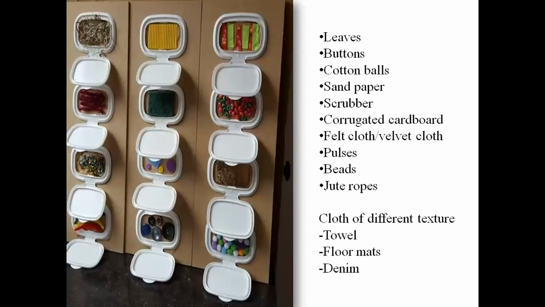Here you can see the lids placed on the left, and you can paste many things on them, different textures. You can place leaves, buttons, cotton balls, sandpaper, scrubber, cardboard, and cloth of different textures. It could be velvet cloth, towel, floor mats, jute ropes, beads, pulses, anything in that matter.